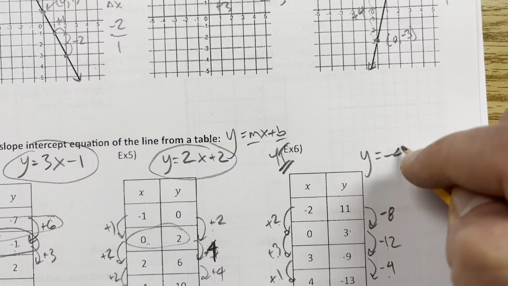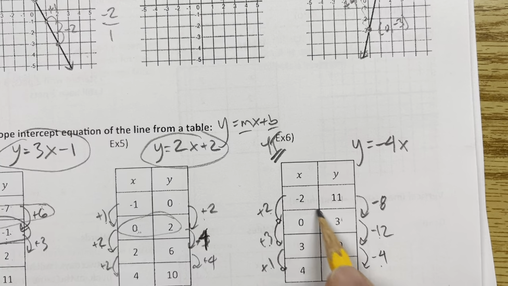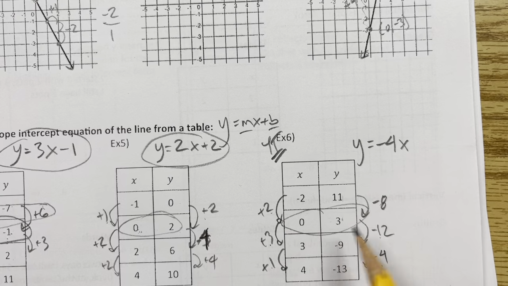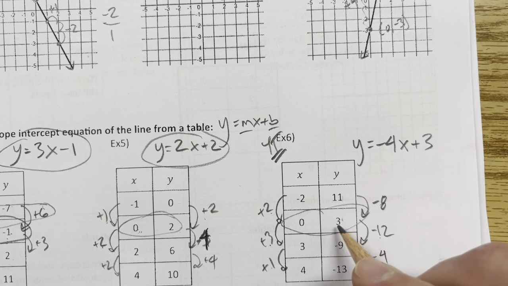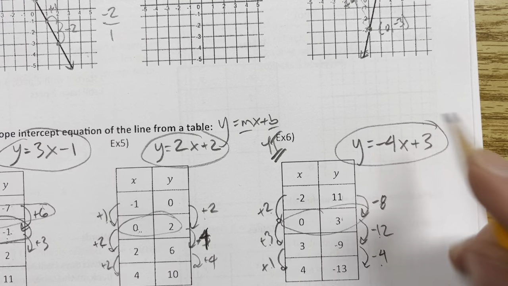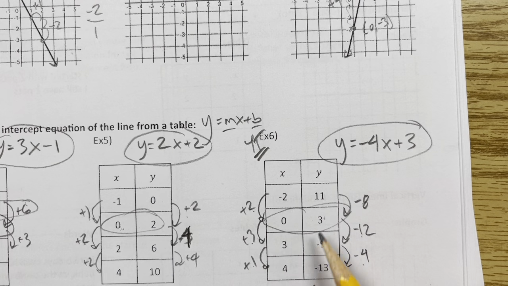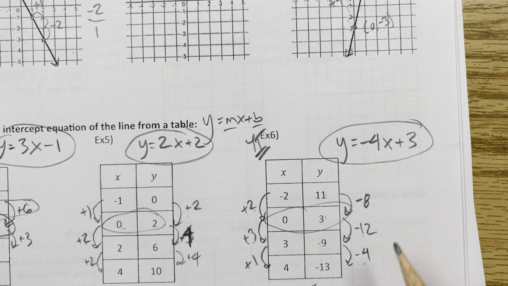Y equals -4x, and then my y-intercept is right here. When x is 0, whatever y is, that's my y-intercept. And so that's 3. 0, 3 is that point right there.